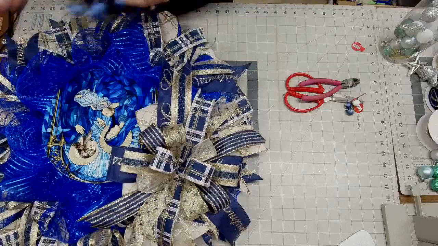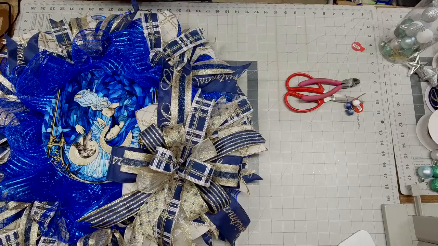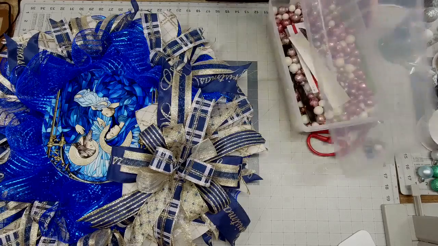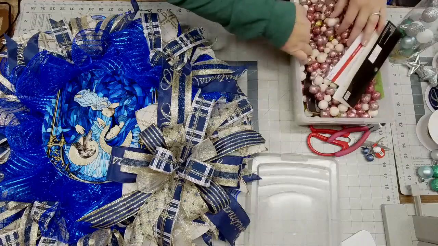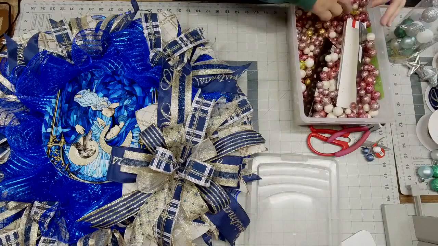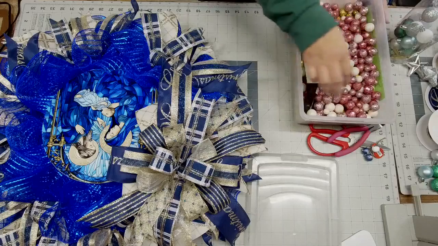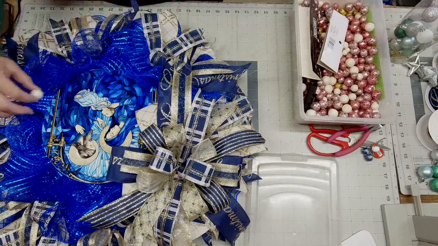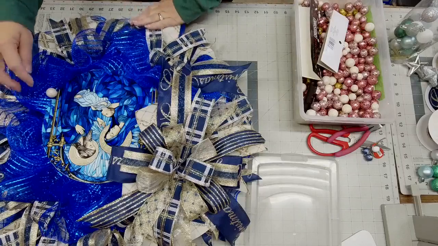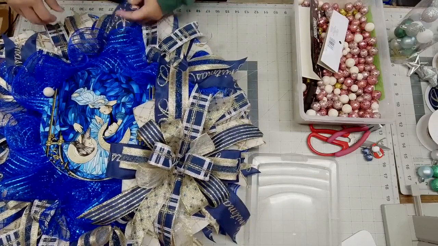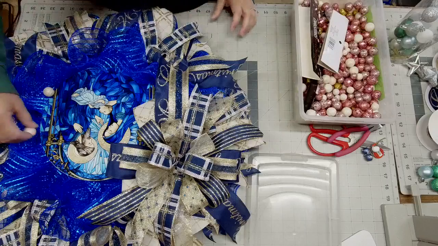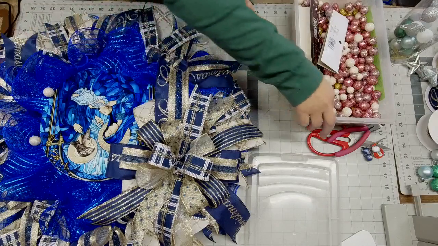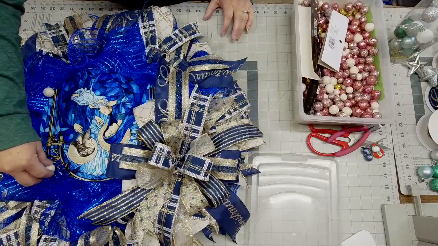And then, of course, Deco mesh gets everything stuck to it. So let's see if we go smaller. So, see, you guys can tell the struggle is real. So I think I'm just going to take small little white glitter balls, and I'm just going to lay these here just for accent.